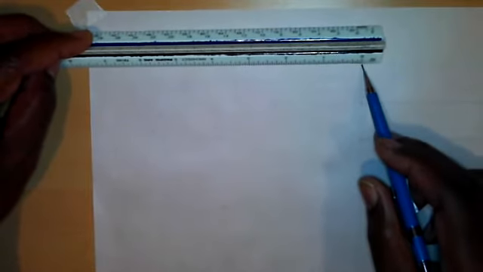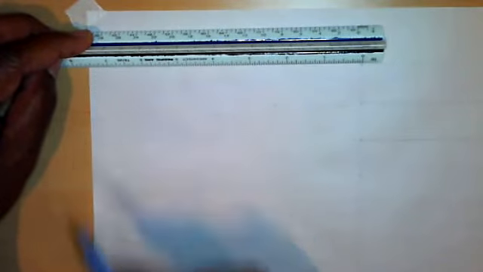I've already scaled that distance, and it is 7.5 inches from this line to the edge of the paper. So I'm going to divide that in half. Half of 7.5 inches is 3 3/4 of an inch.